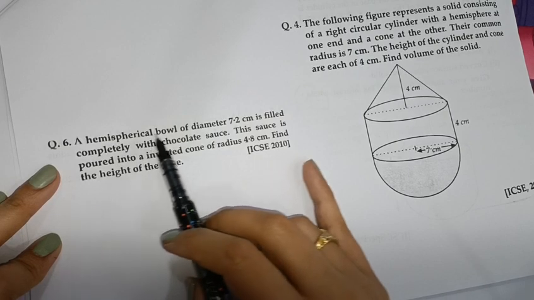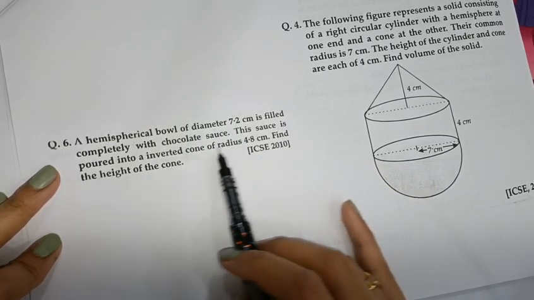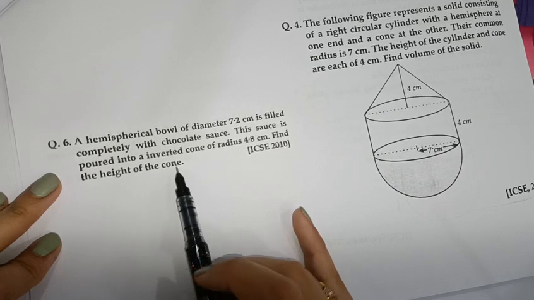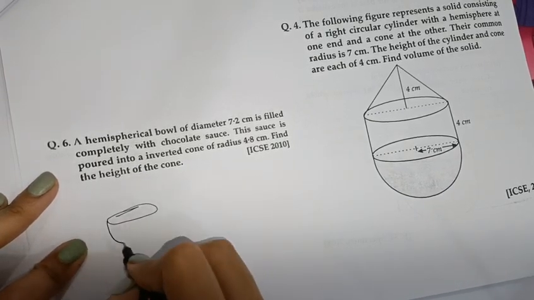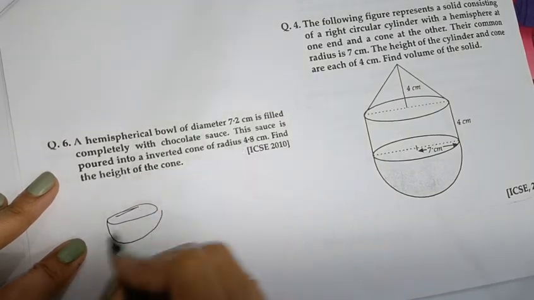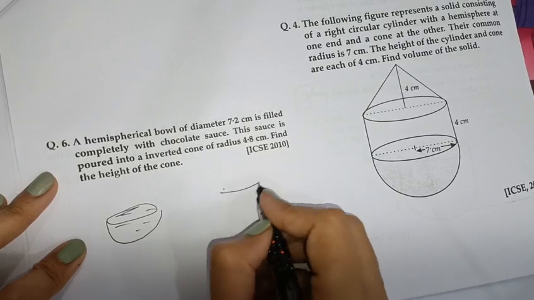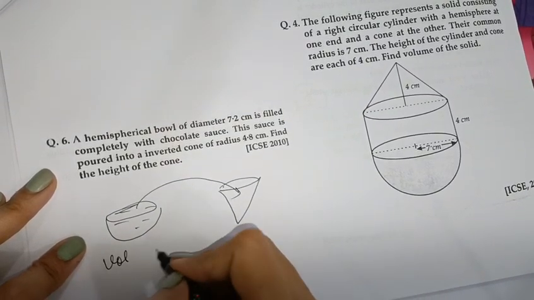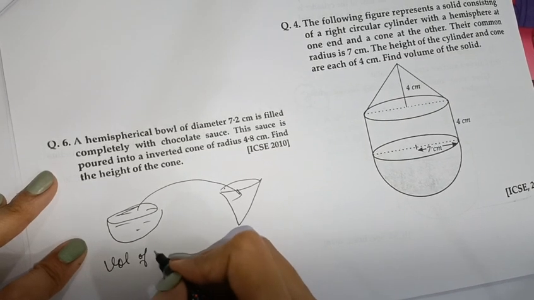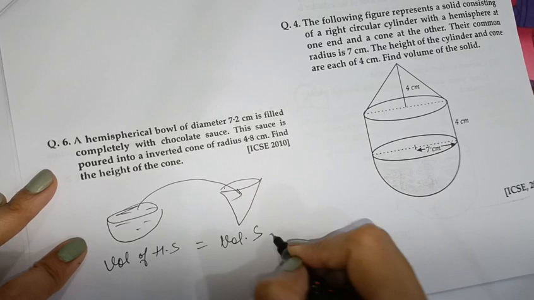The next question is, a hemispherical ball is filled completely with chocolate sauce. This sauce is poured and removed. Find the height. So again, a hemispherical ball is there, and the contents are now put into this cone. It is the same thing. You just have to compare the volume. Volume of hemisphere is equal to volume of cone.